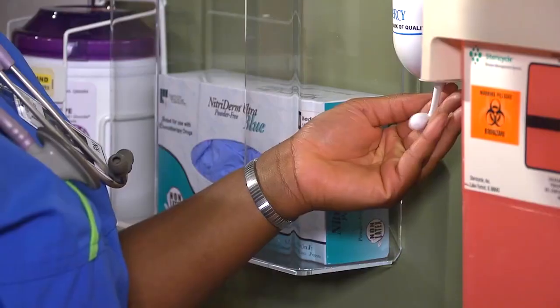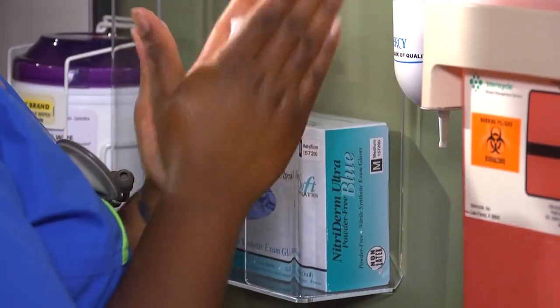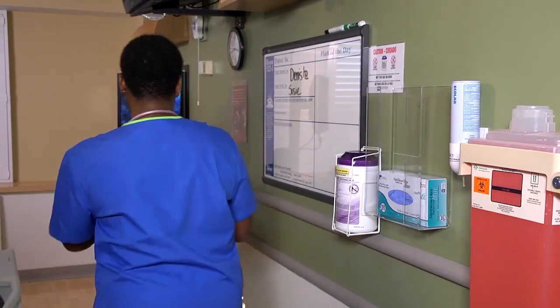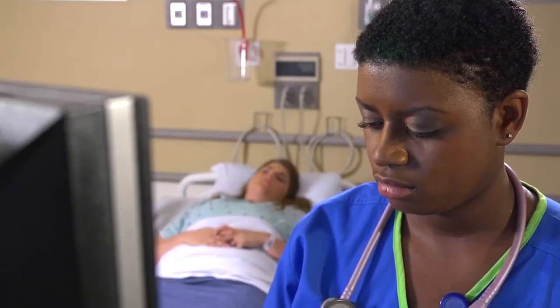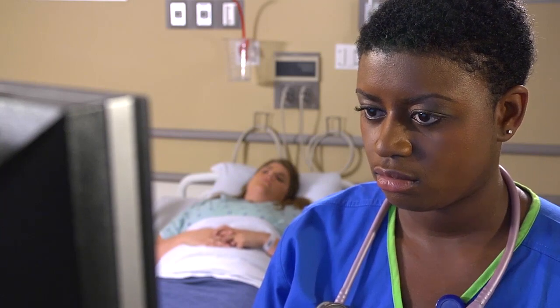Perform hand hygiene and discuss your findings with her. As part of your follow-up, compare the patient's pulse rate and character with her baseline and with the acceptable range for her age.